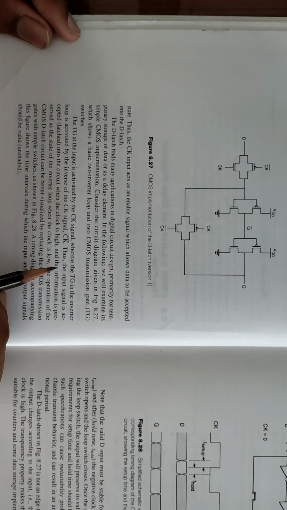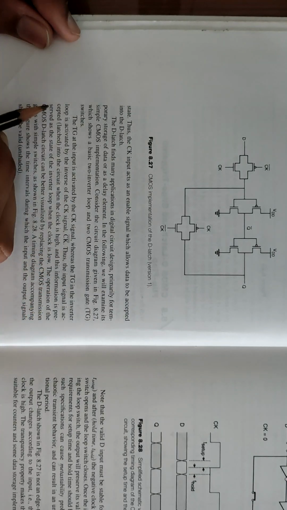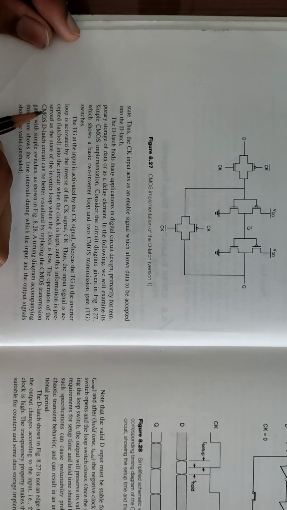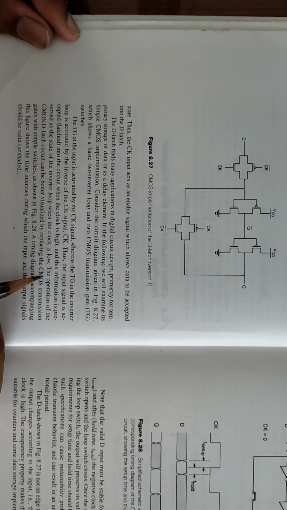Ck dash, thus the input signal is accepted, latched into the circuit when the clock is high, and this information is preserved as the state of the inverter loop when the clock is low.